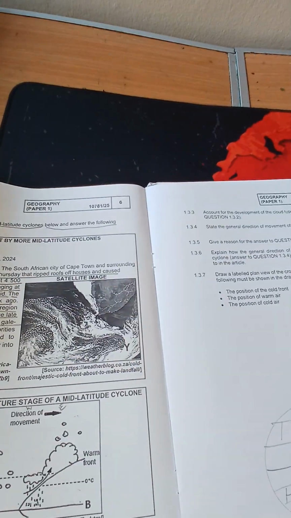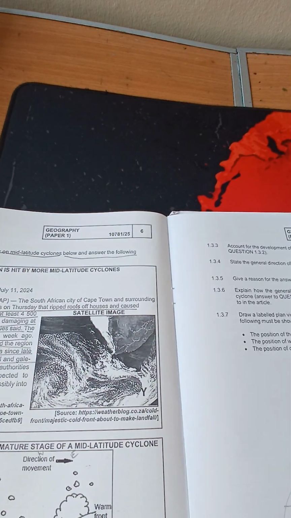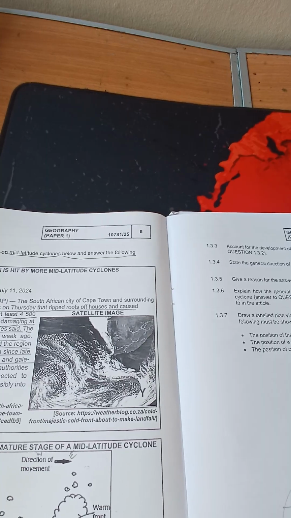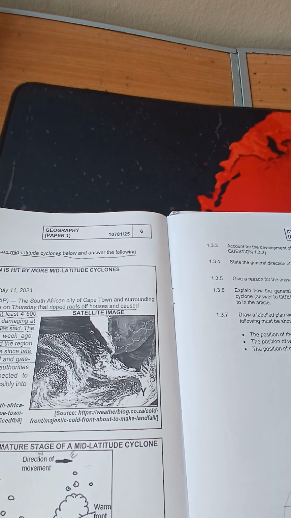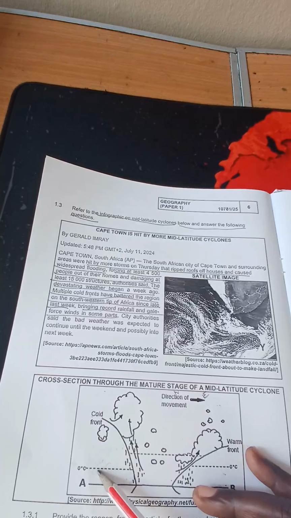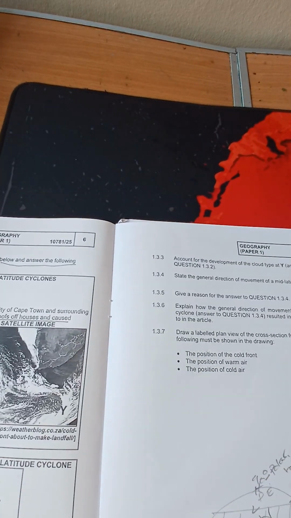We're moving. Account for the development of the cloud type at A, at Y. How does this cloud type develop? That was what the question is talking about. I've already explained the rapid upliftment of warm air due to the steep pressure gradient at the cold front. We are now saying that there is a steep pressure gradient here, which caused the rapid upliftment of the warm air, and this is what results in the formation of these clouds. That's basically what we are talking about. You get your 2 marks.